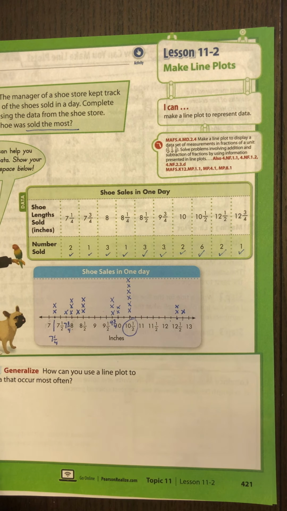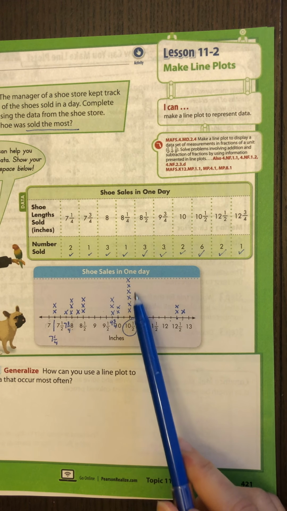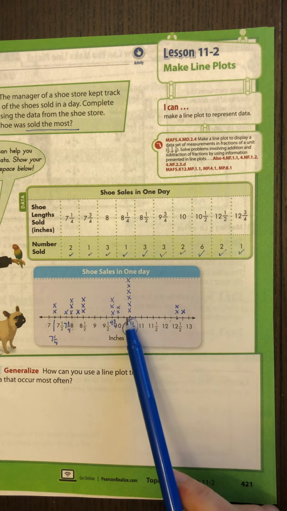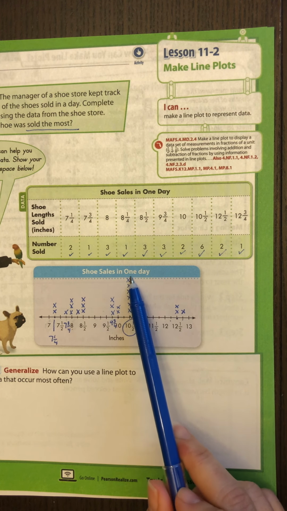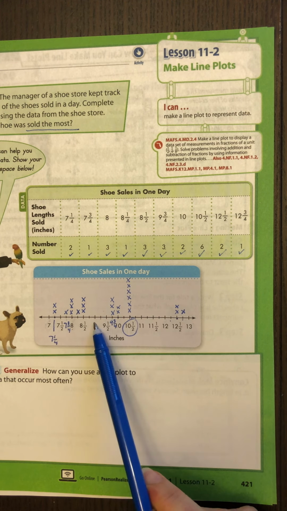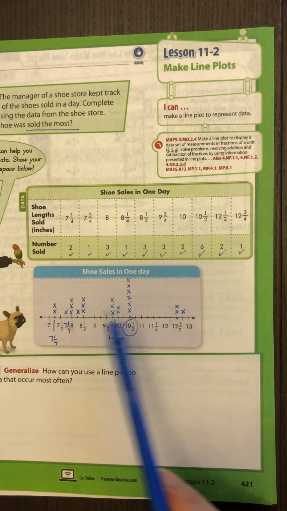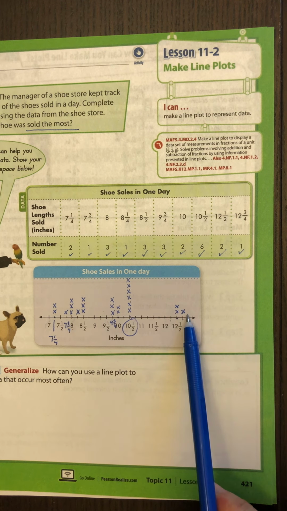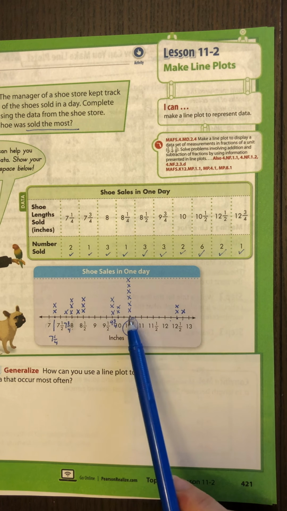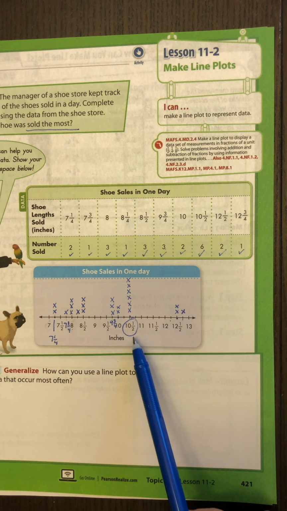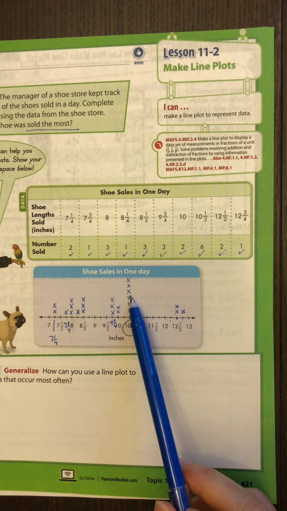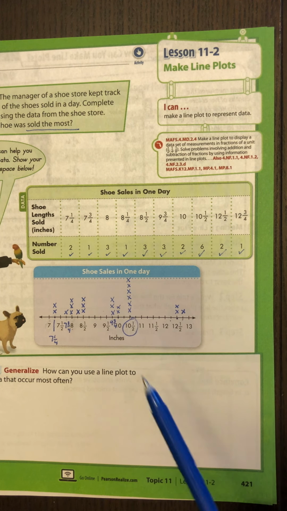So looking back, generalize, how can you use a line plot to find the data that occur most often? That's right, we would look for the most plots. You know, this one has 6, it goes all the way up here. We notice some don't have any, that would be the least sold, or the ones where some just sold 1, but we notice that the most would be 10 1/2. So what occurs most often is going to have the most points, or data pieces, represented on the line plot.